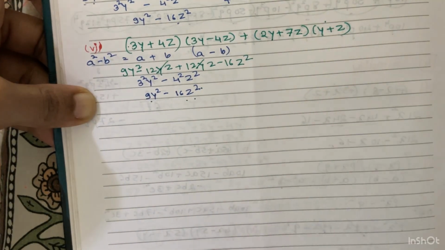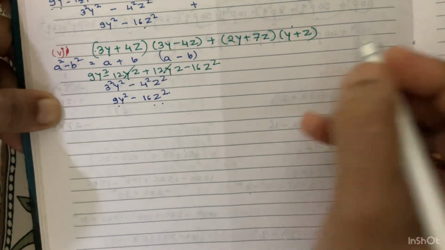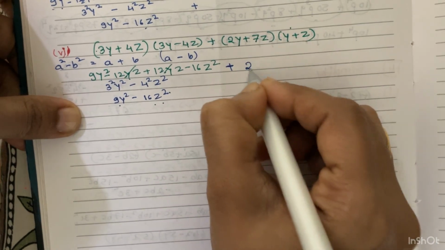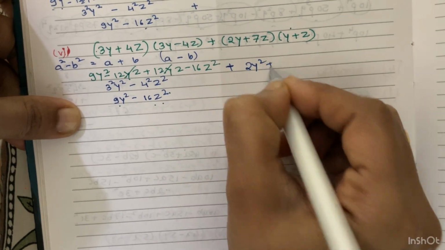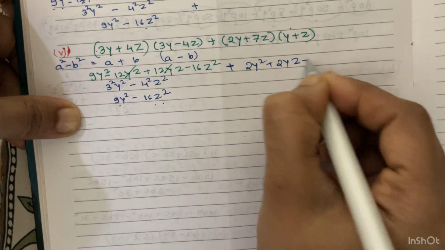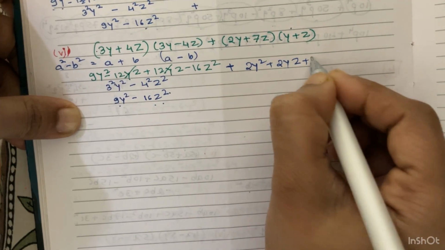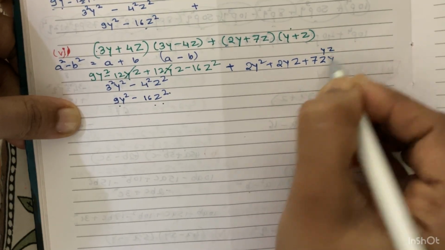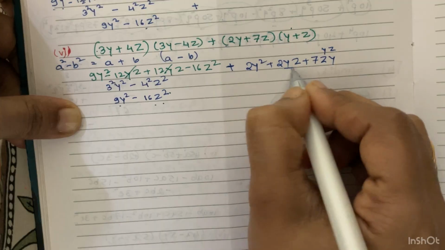Now we will simplify that one. Now 2y is 2y square, plus 2y into z, 2yz, here plus sign, 7z into y, 7zy, or you can just write yz also, because it will be easier to understand the like terms here.